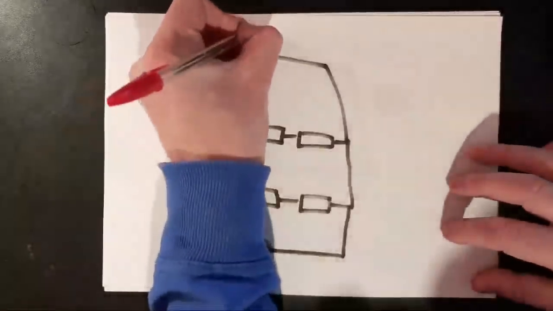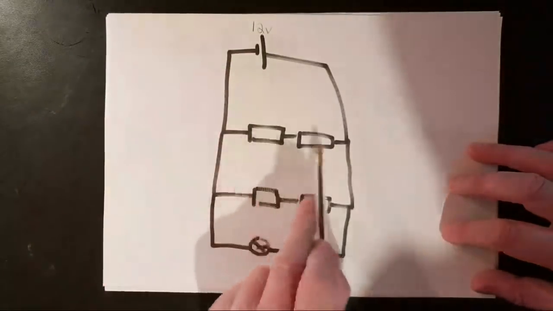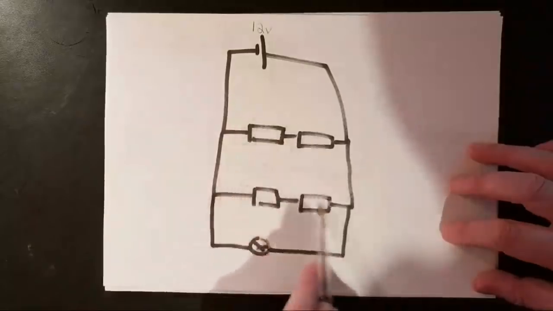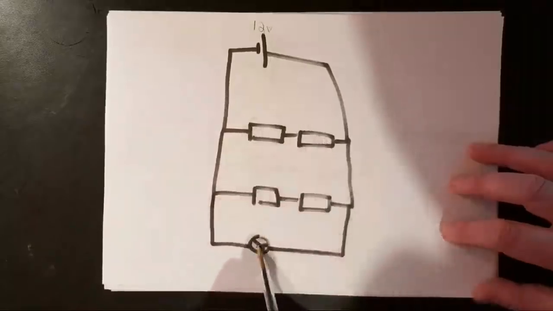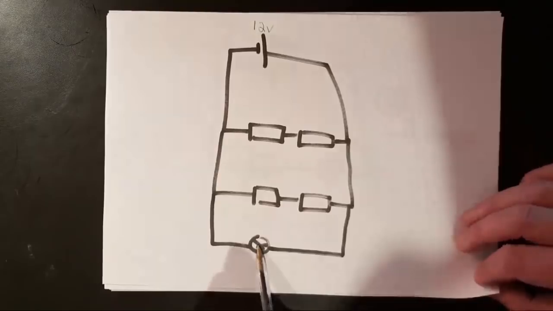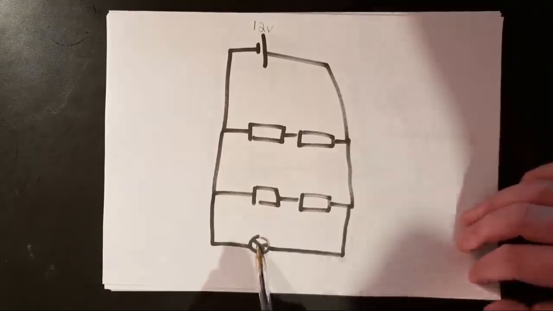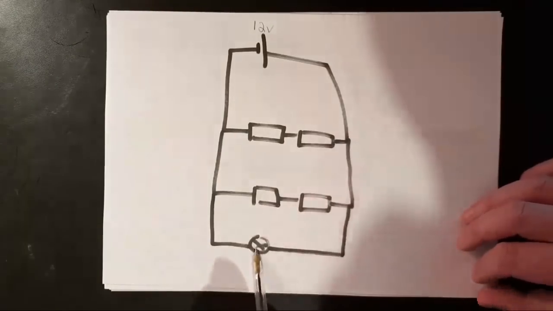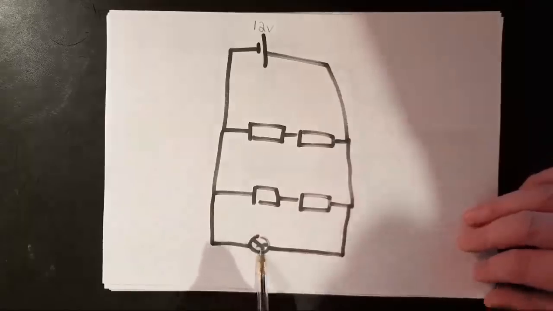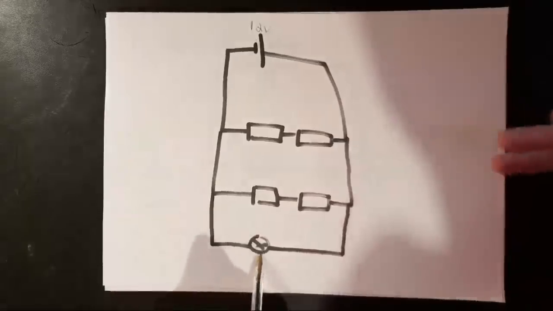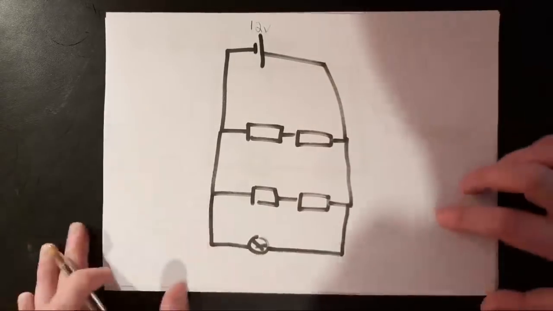Parallel circuits are a little bit different. This time I'm going to take my 12 volt battery, and we're going to assume that all of these resistors have the same resistance. And I've just chucked a bulb in here as well, just to show that sometimes I use bulbs and not resistors. We don't have to be worried about the type of question we're going to get. As long as it's a component, it will work. It doesn't matter whether it's a bulb, a buzzer, an LED, or what.